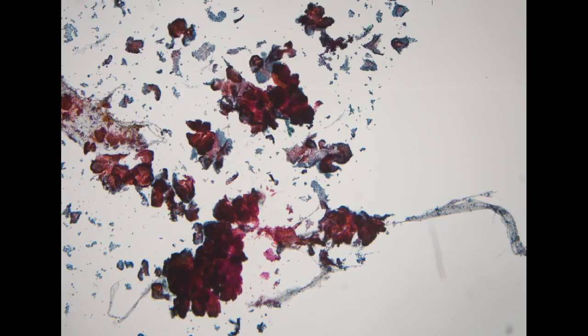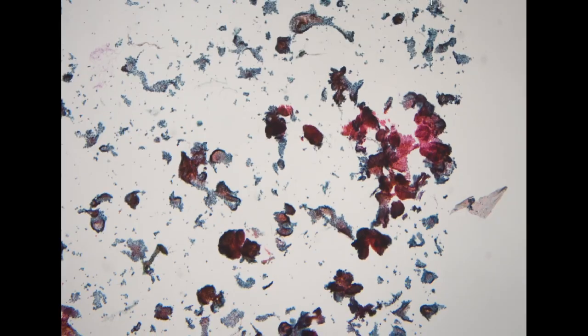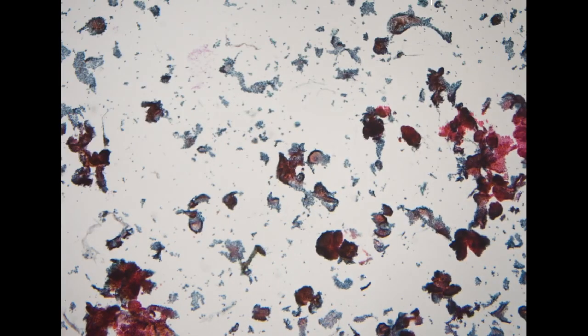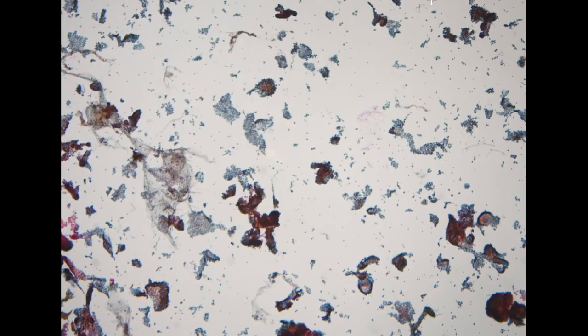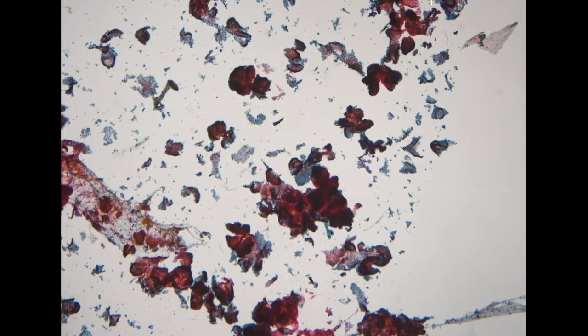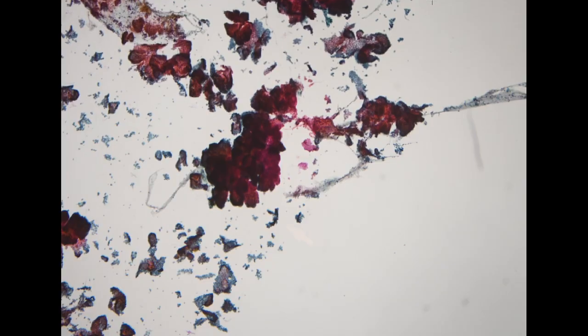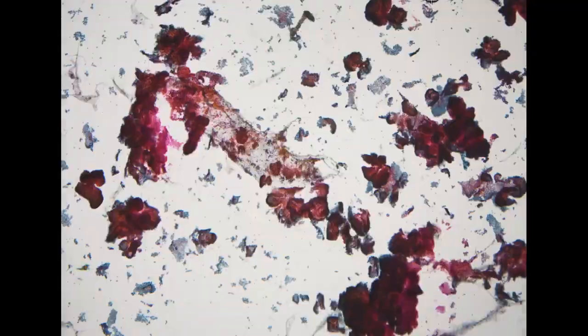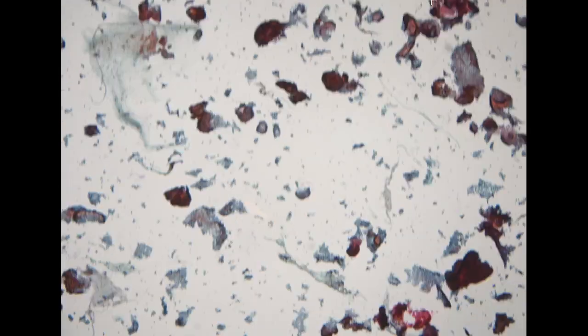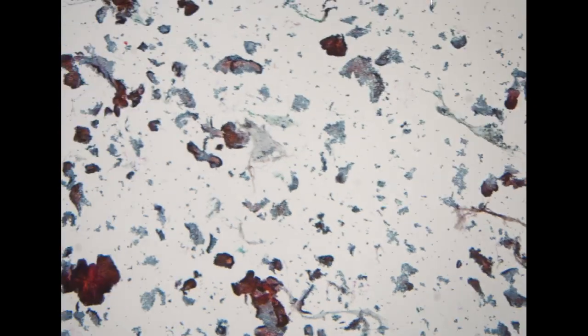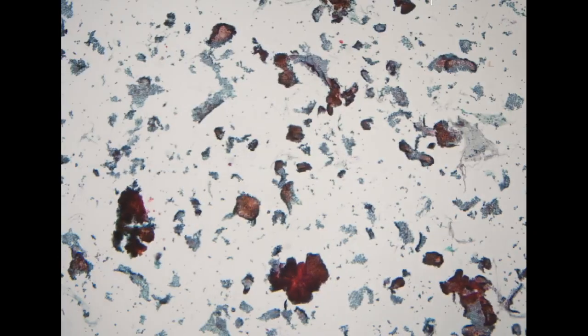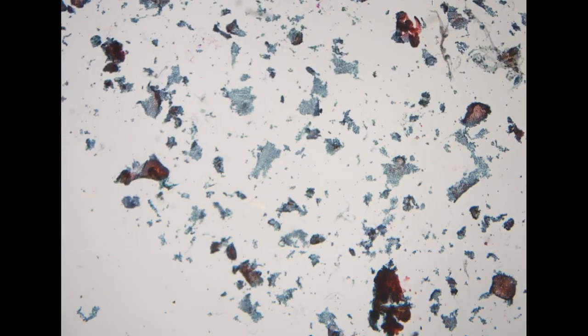The next specimen is a thyroid needle aspiration. On low power, this is very cellular, and we see flat monolayer sheets, but also some more three-dimensional papillary-looking fragments. And in the background, we do not see a lot of colloid. So this is likely a papillary thyroid carcinoma just on this very low power field.